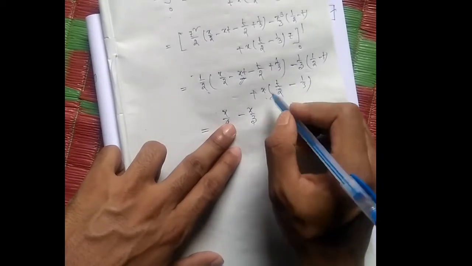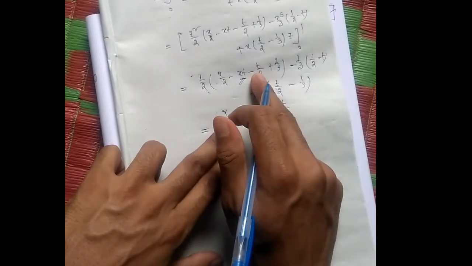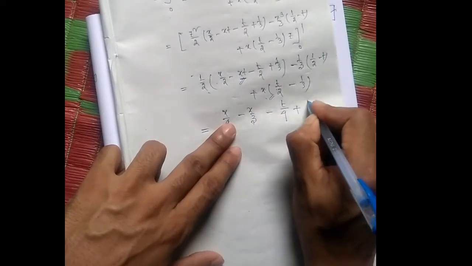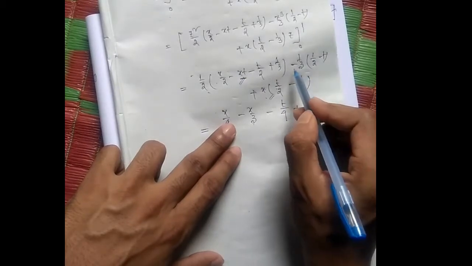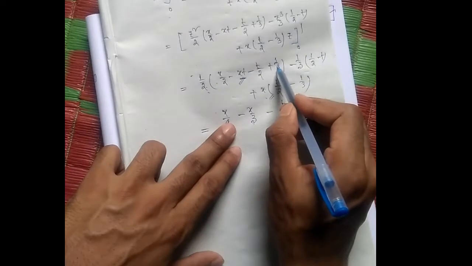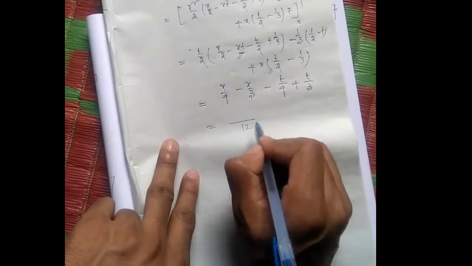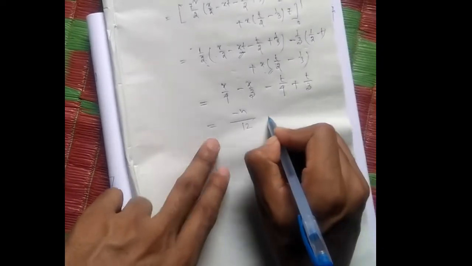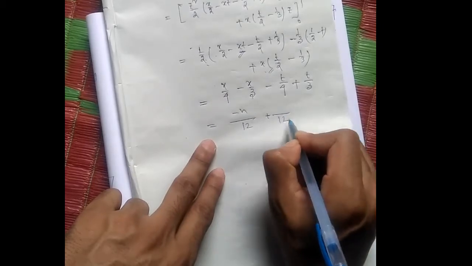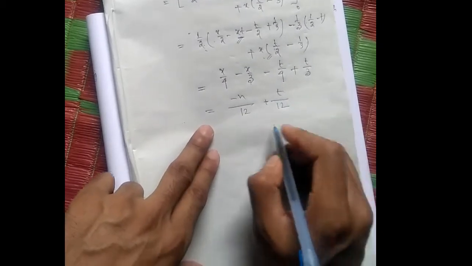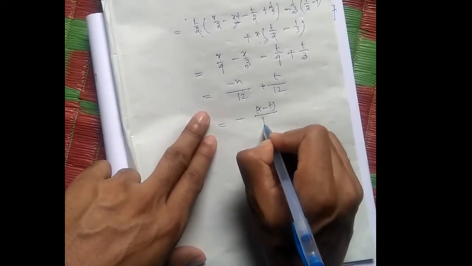And minus t by 4 here, and here plus t by 3. And plus 1 by 6 minus 1 by 6 cancel out, so only this is minus x, and this is t, so we get minus of (x minus t) by 12.